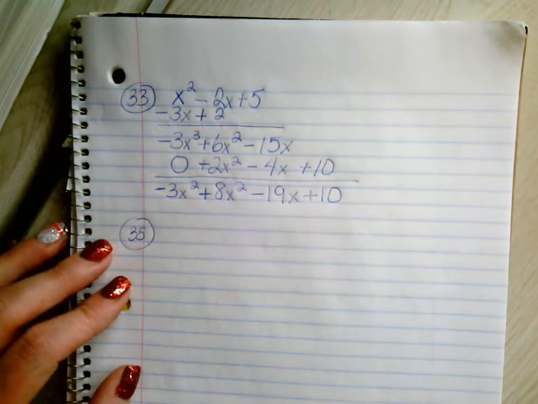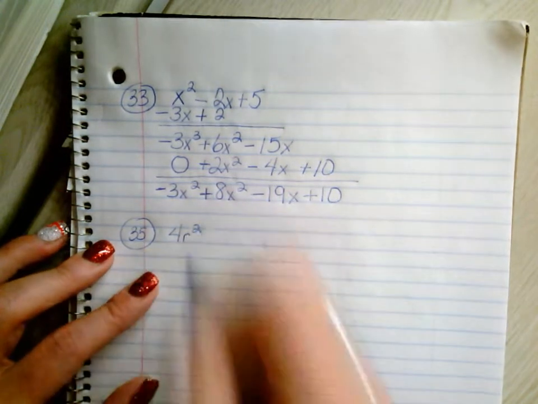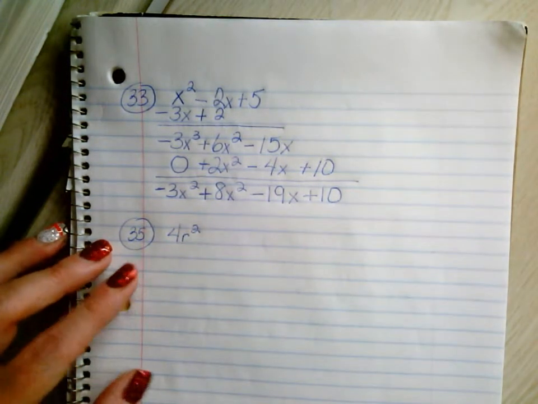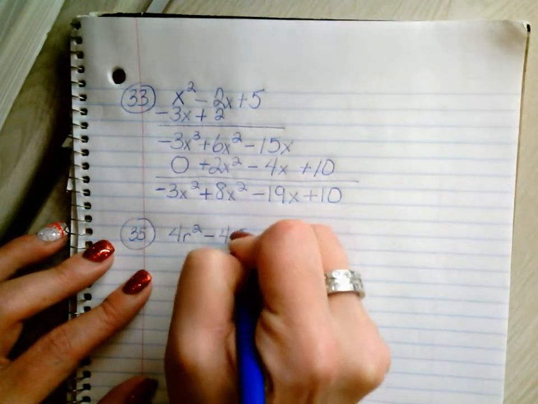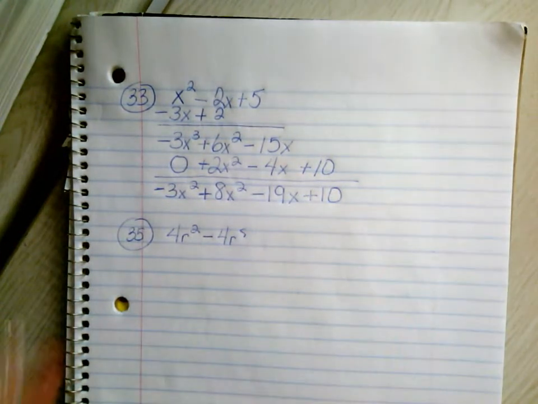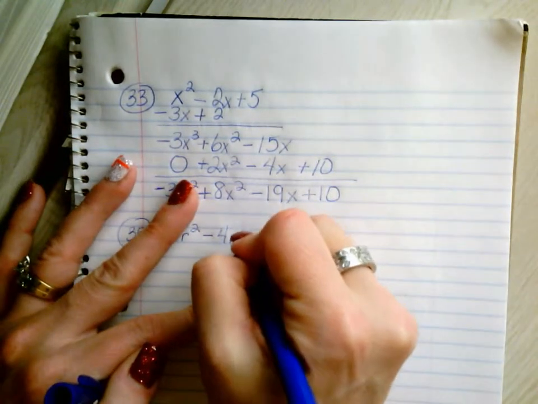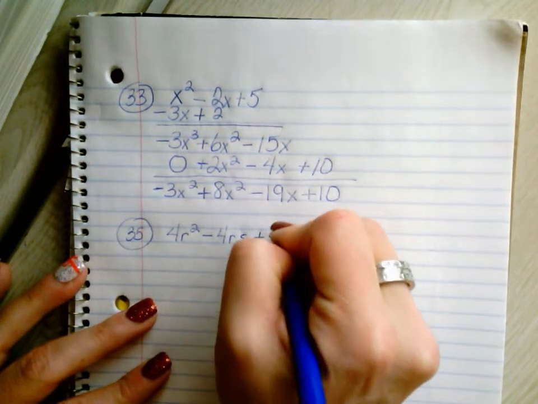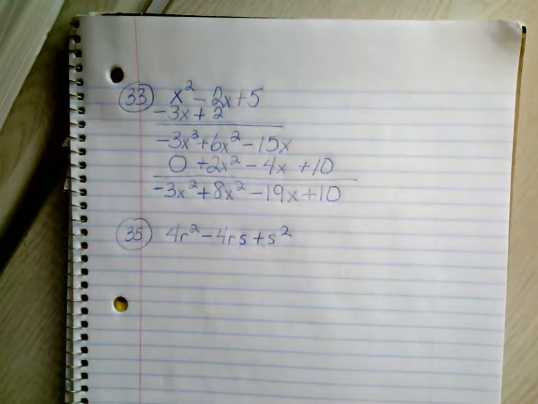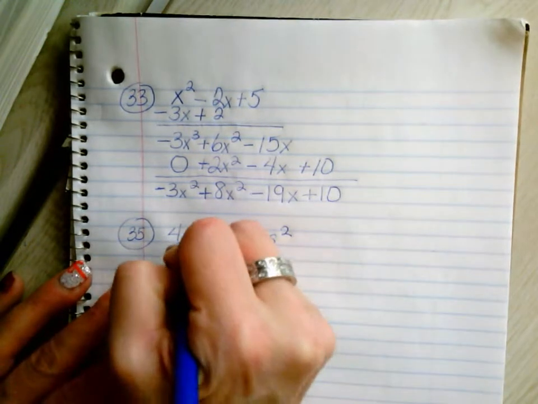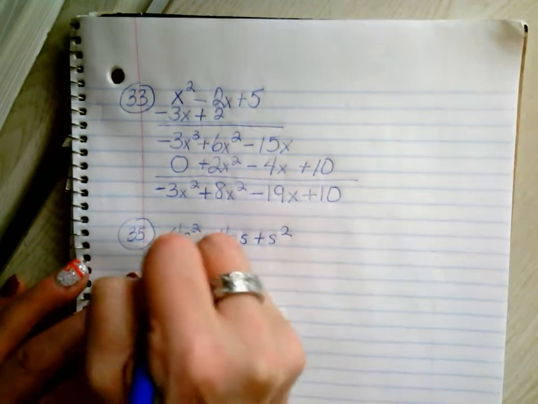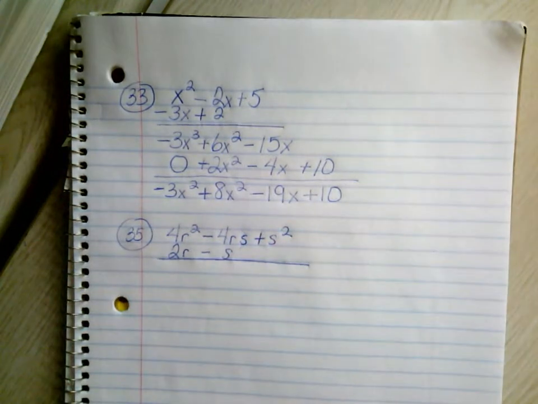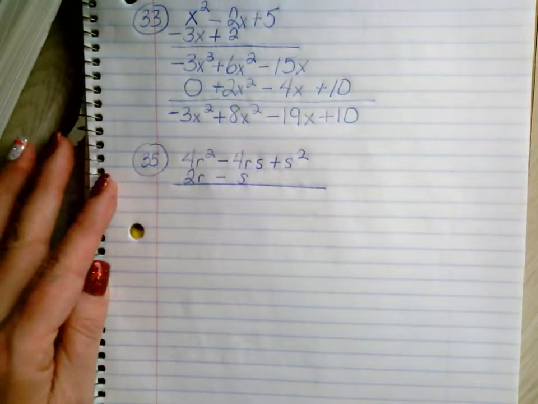descending degree of R, 4R squared. The next R is going to be negative 4RS. And the last one does not have an R in it, S squared. That is officially in descending degree of R. Since I did R there, I'm going to do R in the other one, and it already is. 2R minus S. Okay? Everything is in the same degree of descension.